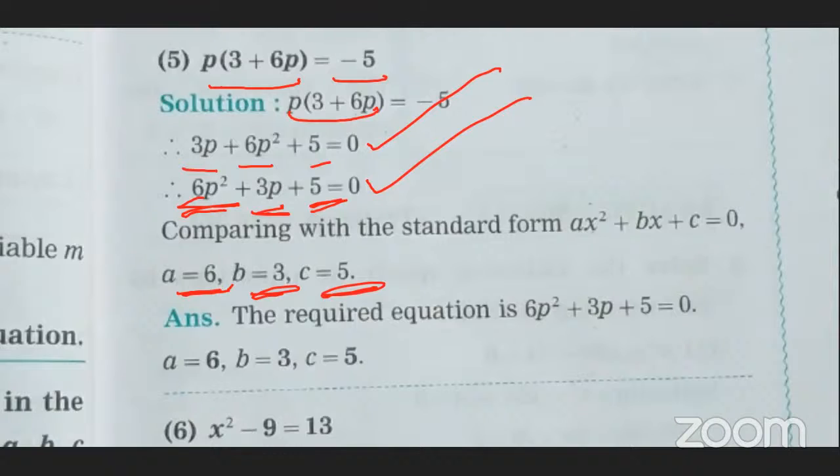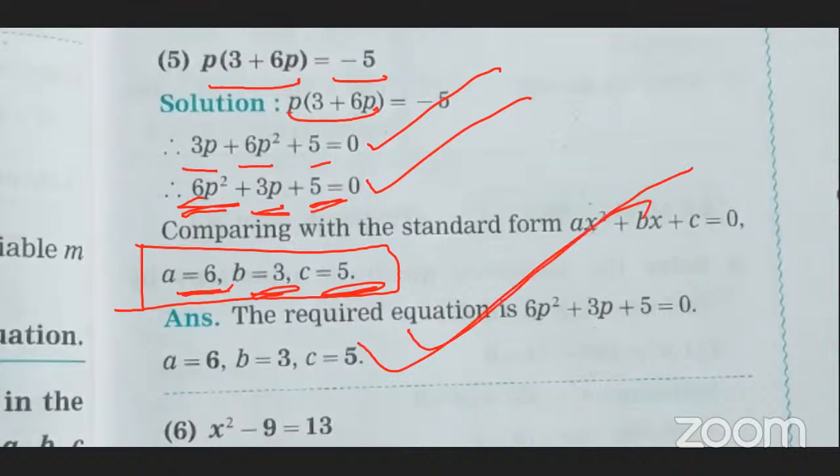A equals 6, b equals 3, c equals 5. The required equation is 6p square plus 3p plus 5 equals 0. This is your answer. Am I right?